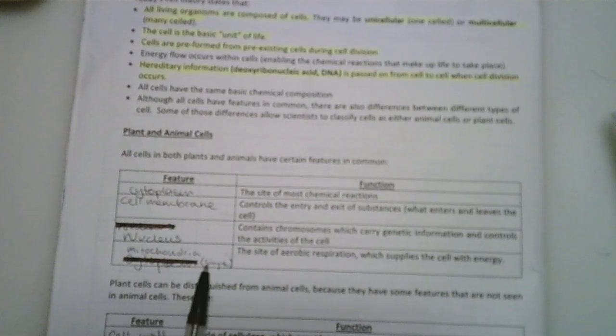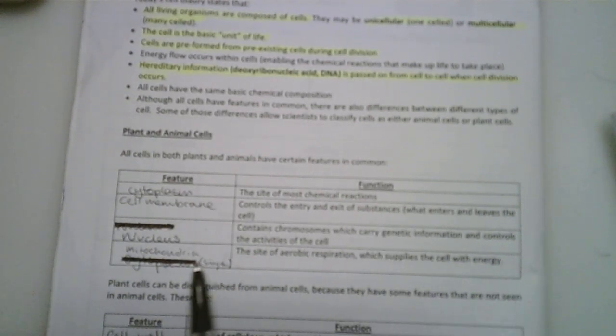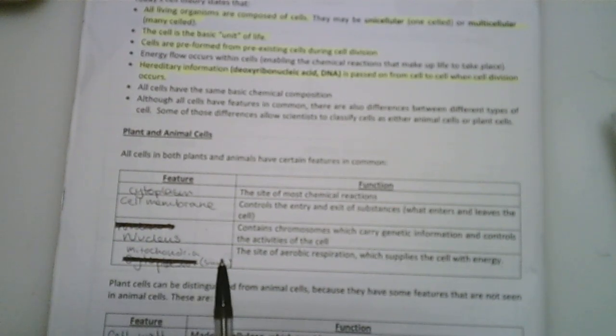plant and animal cells all have the cytoplasm, which is the site of most chemical reactions. The cell membrane controls the entry and exit of substances, what enters and leaves the cell. The nucleus contains chromosomes which carry genetic information and controls the activities in the cell, and mitochondria are the site of aerobic respiration, which supplies the cell with energy.